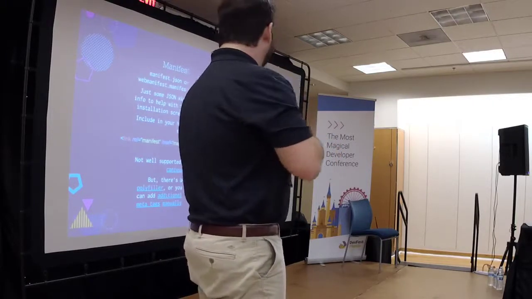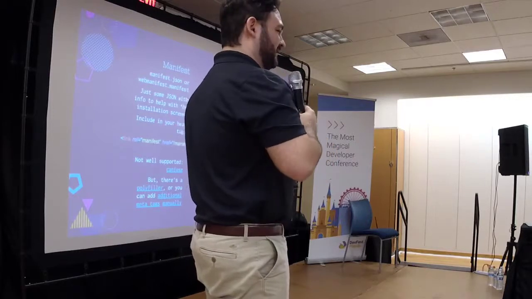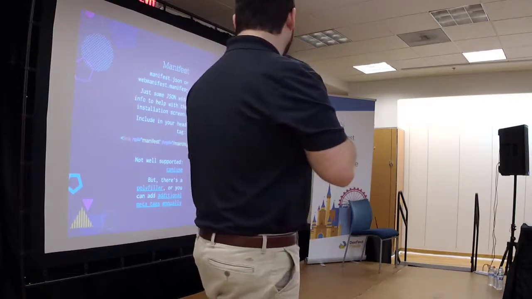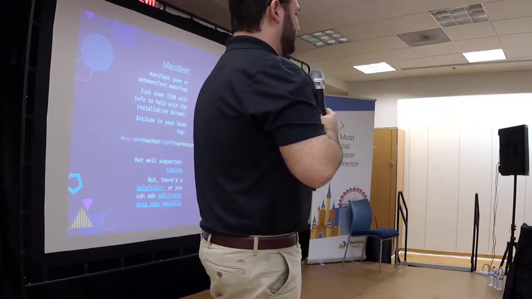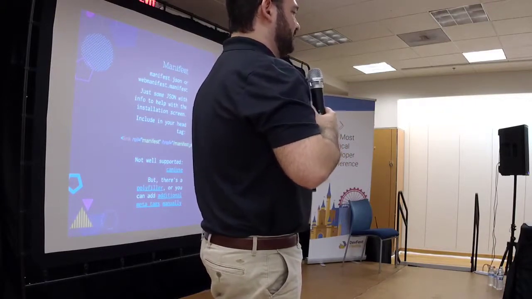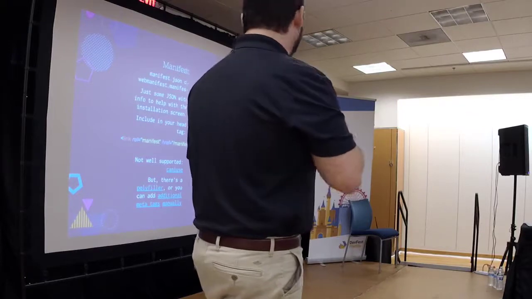Unfortunately, these aren't super well supported, so you can check out Can I Use. It's all red except for Chrome. There's also a polyfiller that I believe the Google team has put out, so you can use that, and it will add in those other meta tags that you would need.